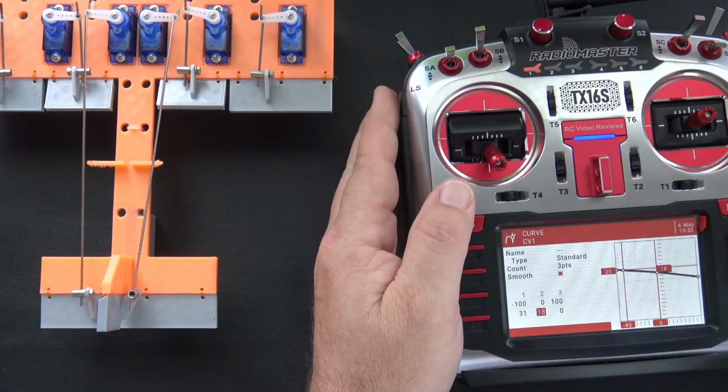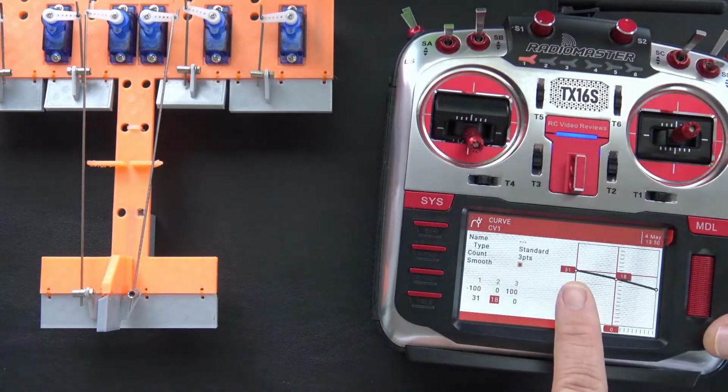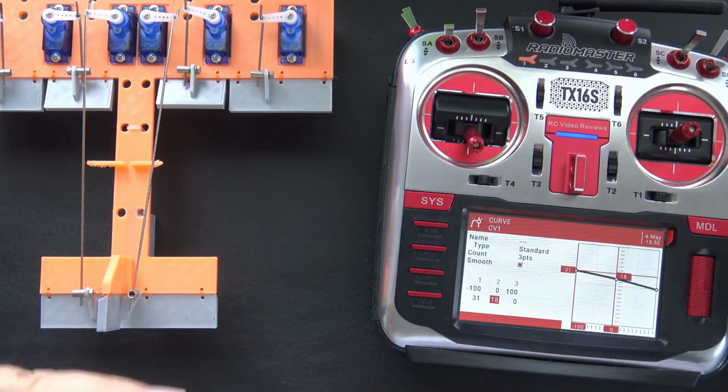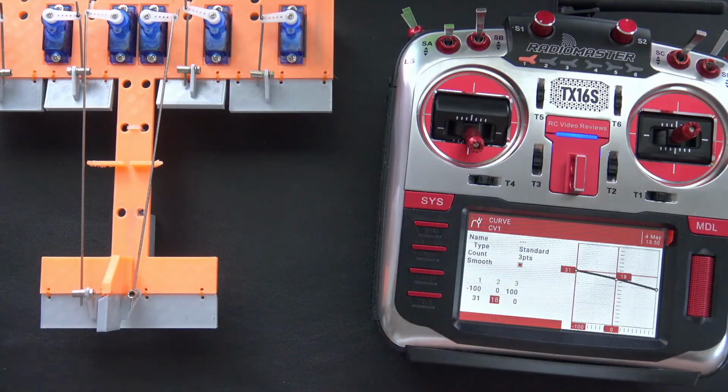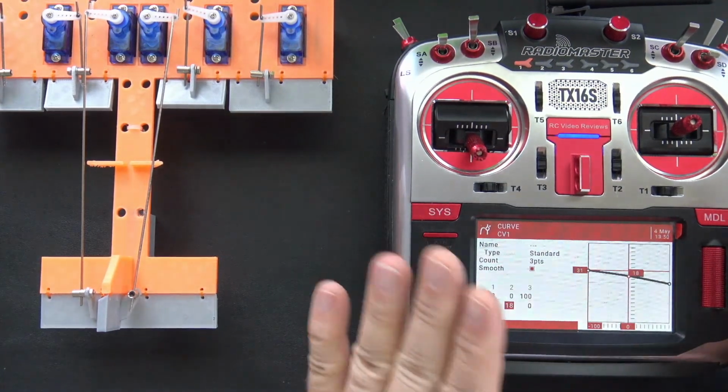Now if I move my slider down, instead of having flaps, I have spoilerons. So the trick is manipulate the curve. Get in here and play with the curve, and you can make these things do whatever you want. I can't even tell you guys how many times I get this question. What about flaps? What about spoilerons? What about flaps and spoilerons? This is how you do it. This is the best way to do it.